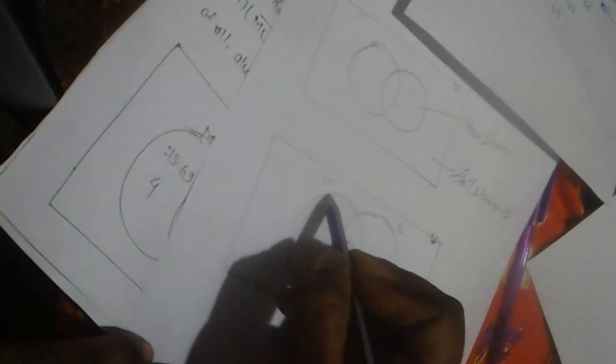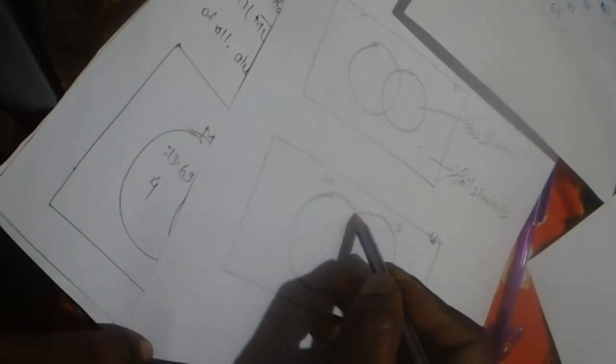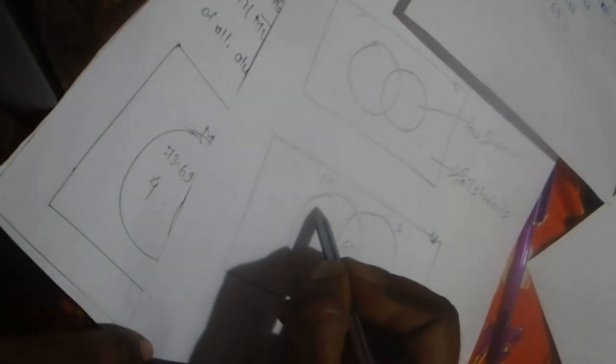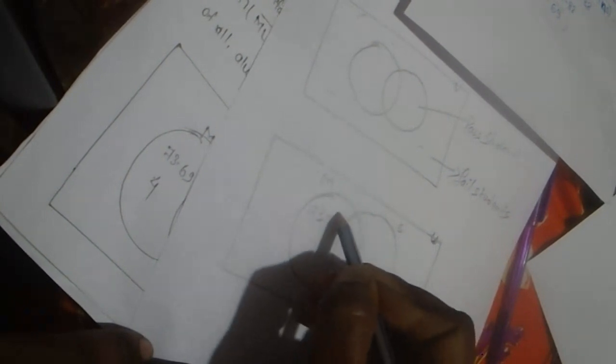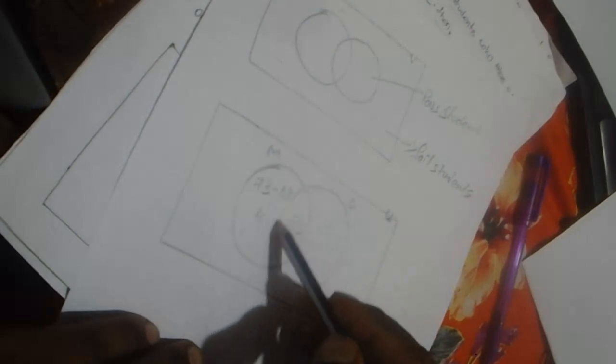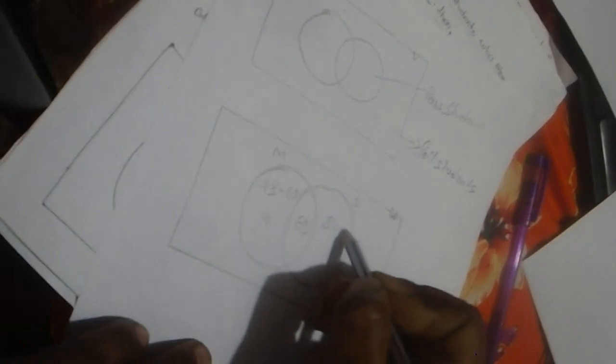Now we have the number of students who pass in math. Actually the math set is this whole circle. So the number of students who pass only mathematics is this part. Number of students only mathematics is 73 minus 69, we get 4. The number of students who pass in science is the whole circle, but the number who pass only science is this part. It means 84 minus 69, we get 15.